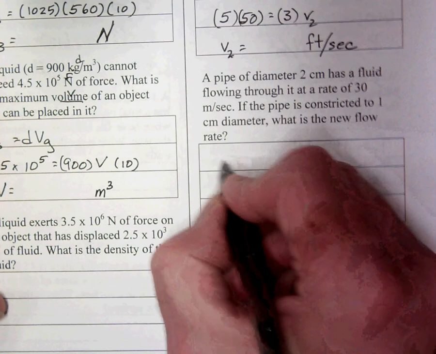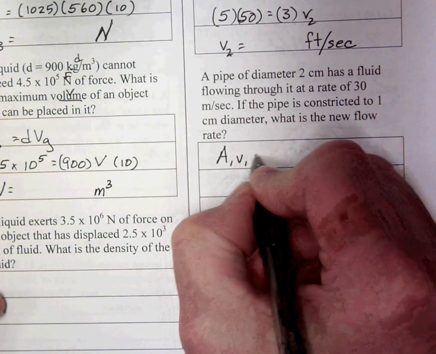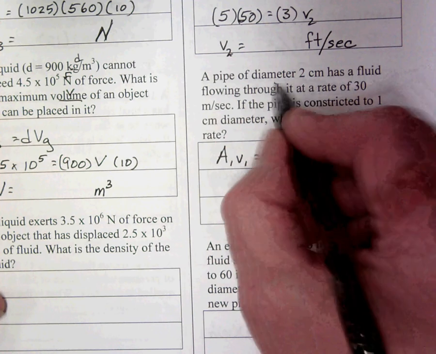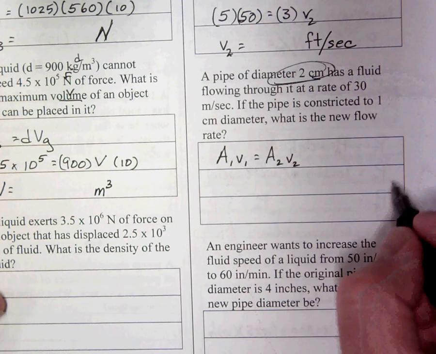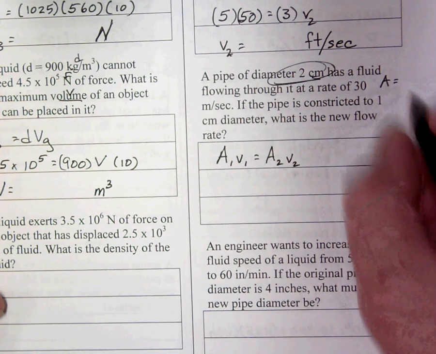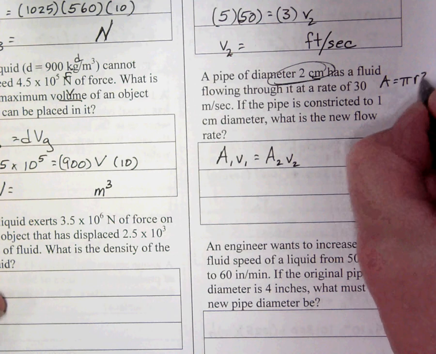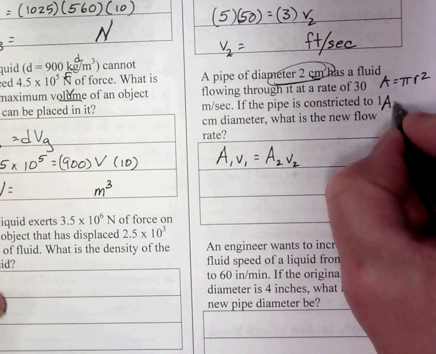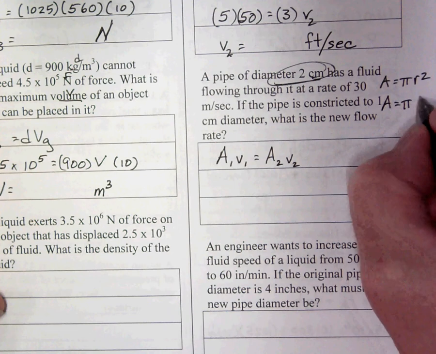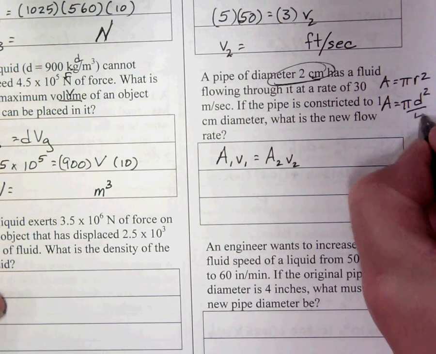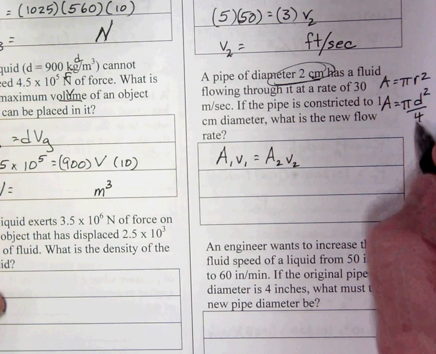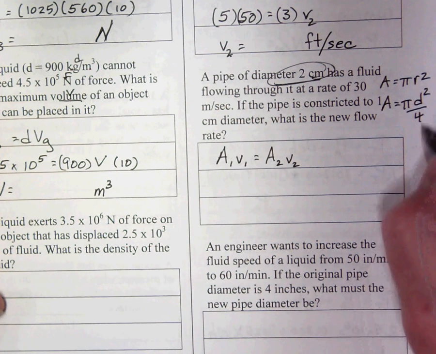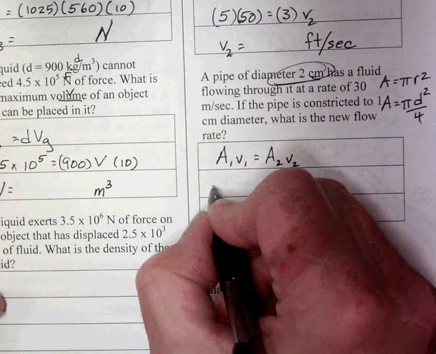Now, this next one's a little bit trickier because I don't have an area. But I'm still constricting the pipe. So that's A1 V1 equals A2 V2. Now, you have to go back to your geometry: the area is equal to pi r squared. Or, since I have diameter, it's pi d squared over 4. That's another way you can look at that, knowing that the radius is 1/2 the diameter, and I squared the two.